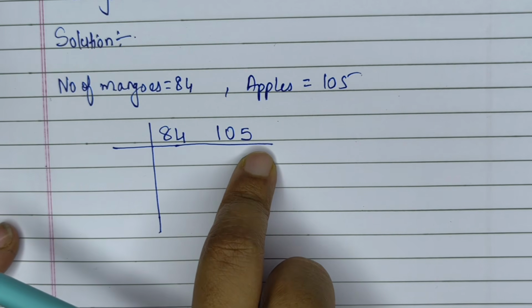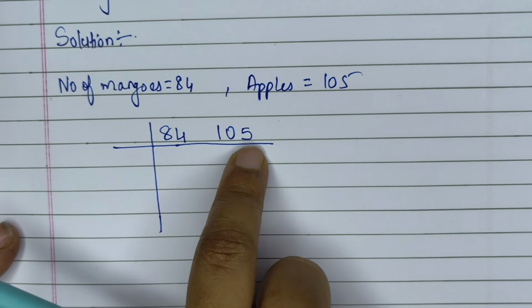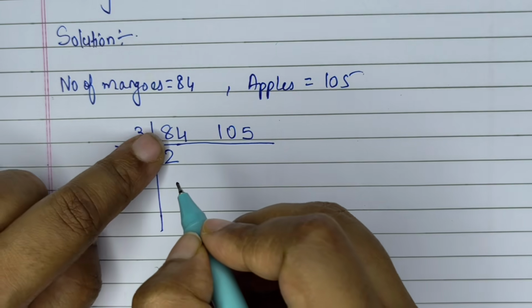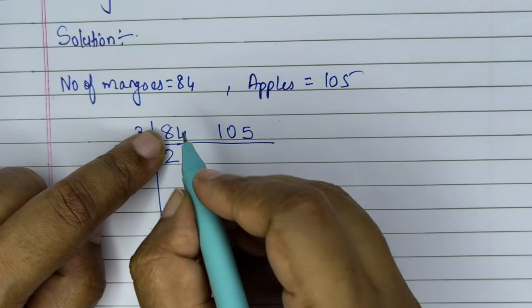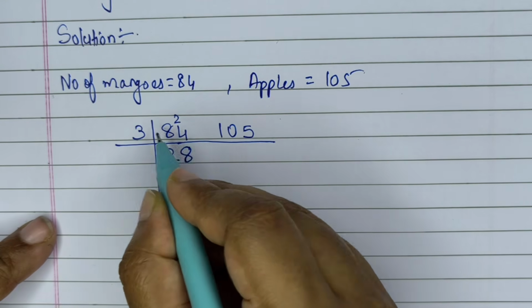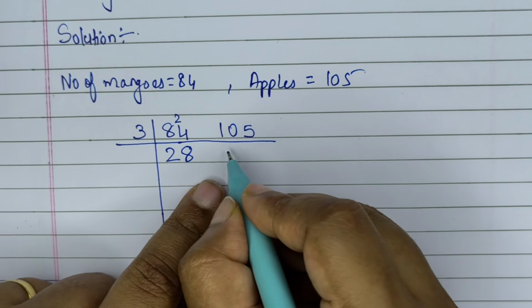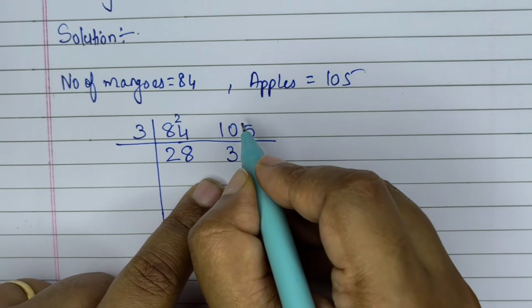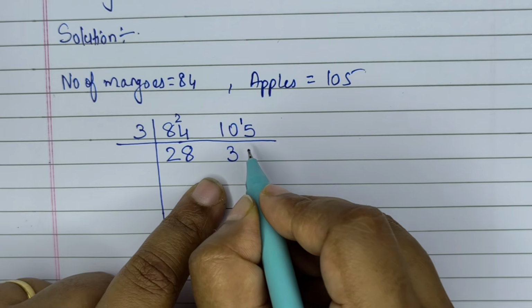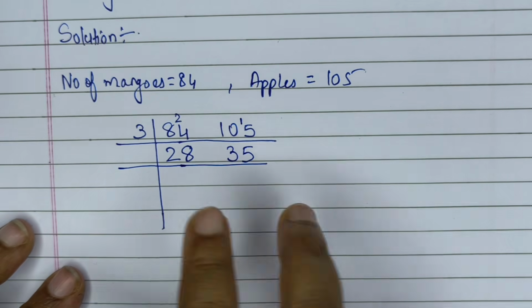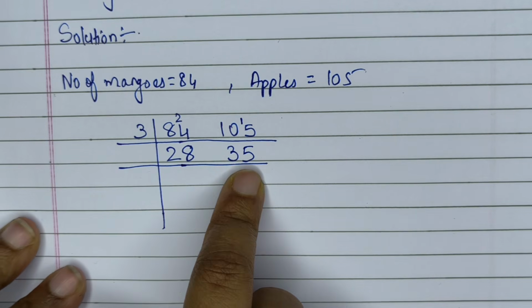That means we cannot take 2 times table. But these two numbers are divisible by 3. We can take 3 times table. 3 2s are 6 in this. How much is remaining? 2. It becomes 24. 3 8s are 24. Again over here, in 10, 3 3s are 9. 1 is left, so carry 1. That becomes 15. 3 5s are 15. What are the two numbers? Next two numbers, 28 and 35.